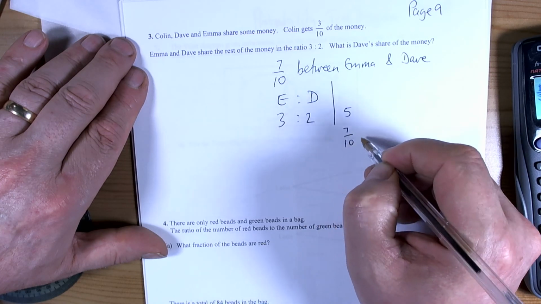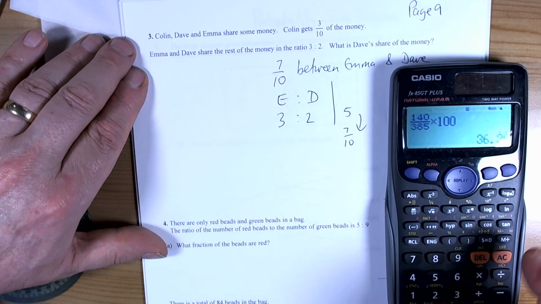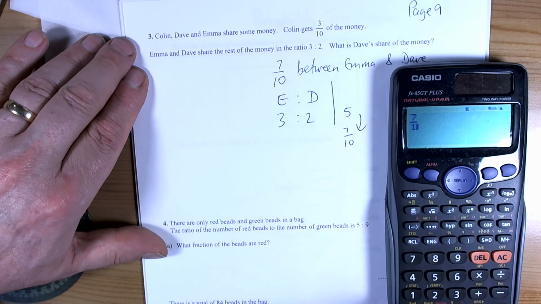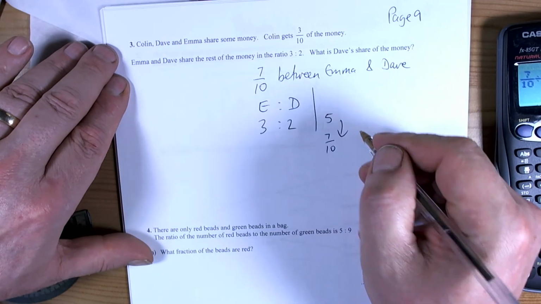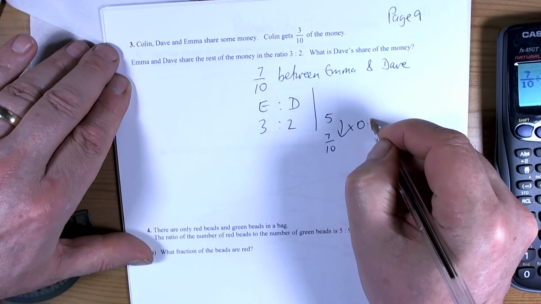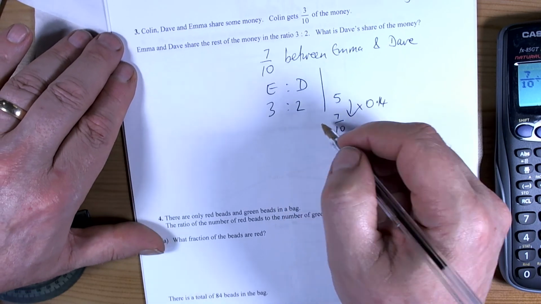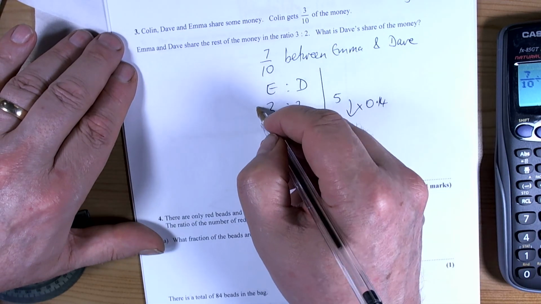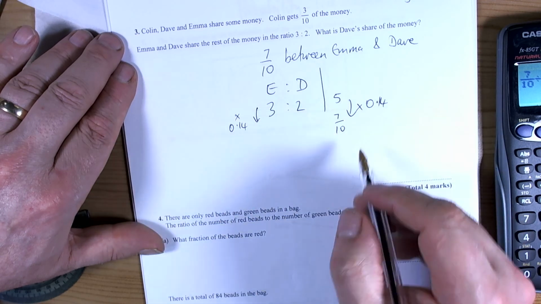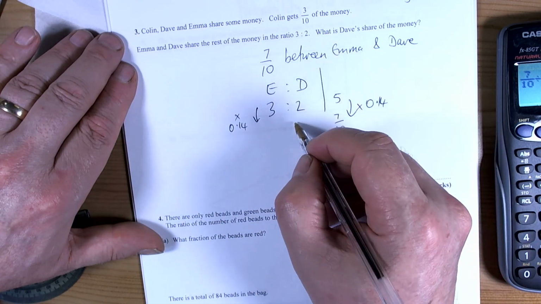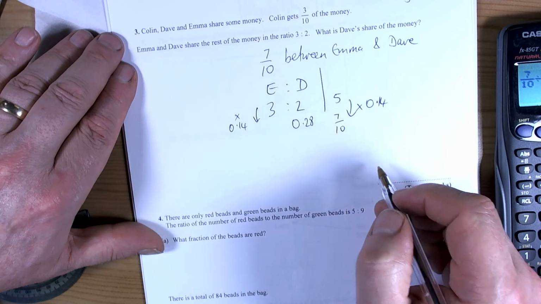So we're going to have to do 7/10 divided by 5 to find the multiplying factor. So we multiply by 0.14. We're only interested in Dave, so Dave gets 0.28.